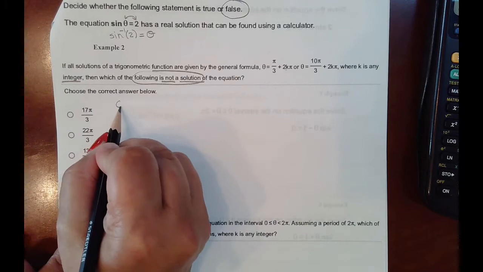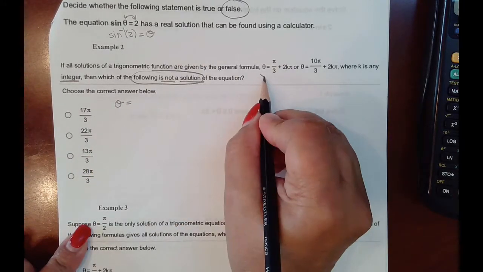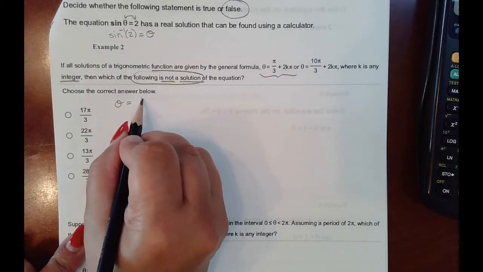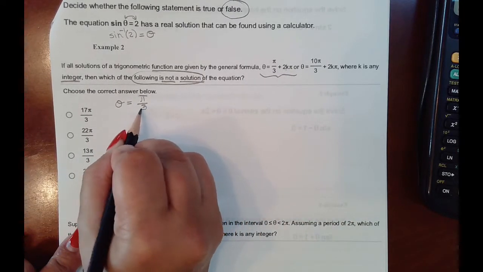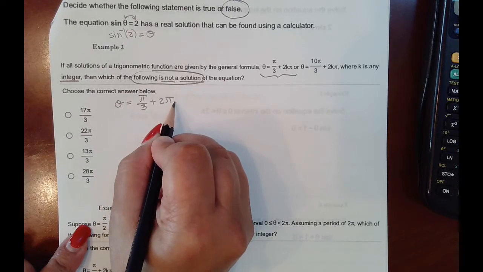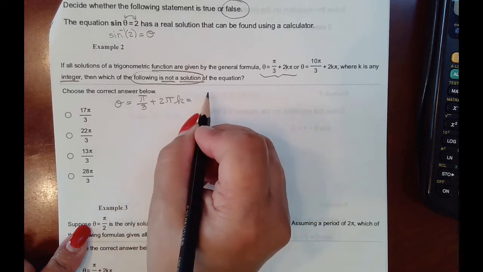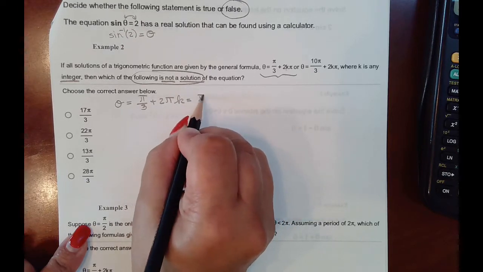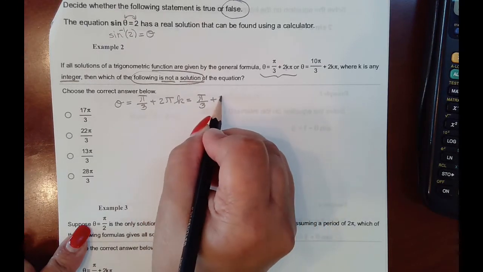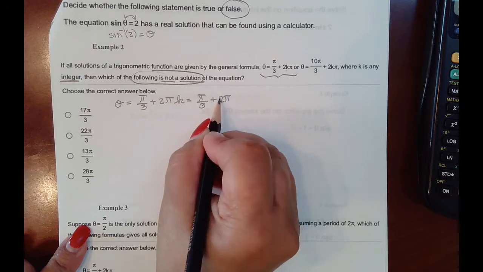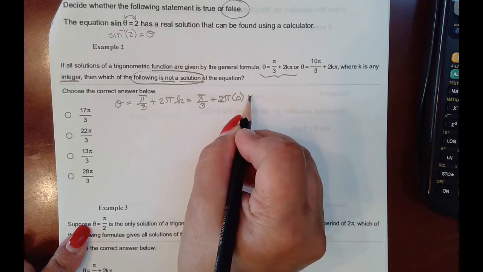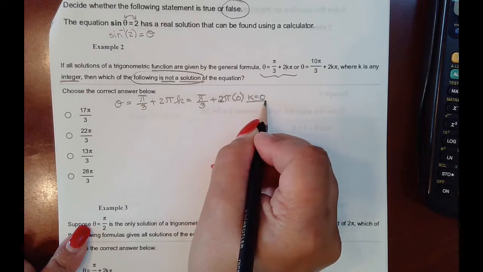Okay, so using the equation pi over 3 plus 2 pi times k, first I'm going to let k be equal to 0. Okay, so this is for k equal to 0.